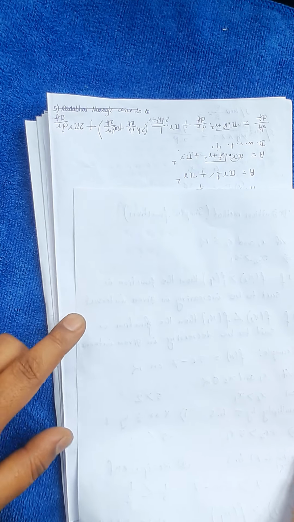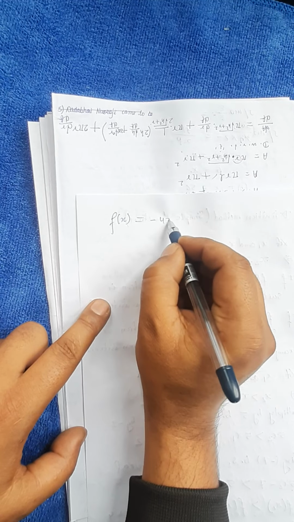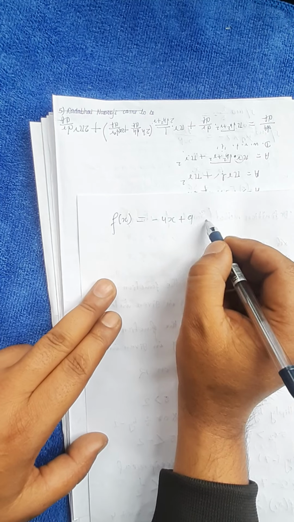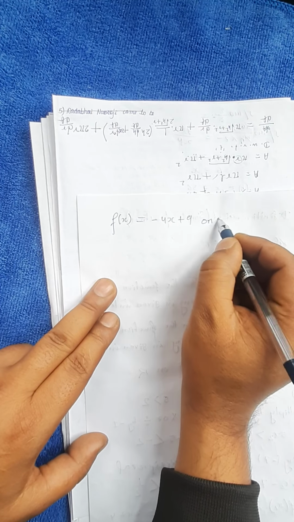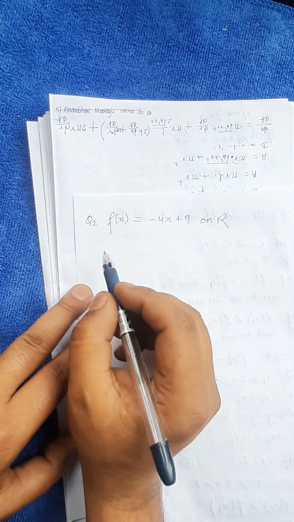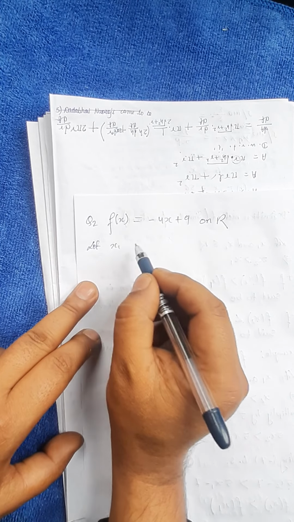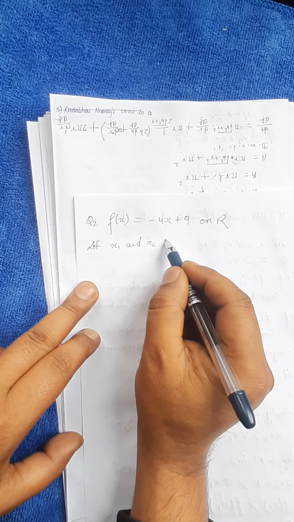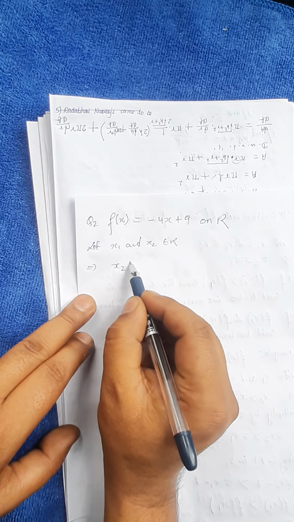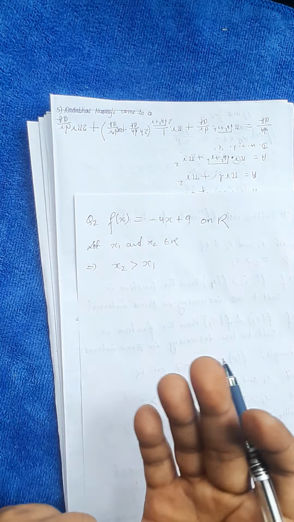Suppose another function is like this. Suppose f(x) equals minus 4x plus 9. Okay, this is a function. Then the question asks to check on R. This is another example, example 2. Always consider, like the previous one, let x1 and x2 belong to R such that x2 is bigger than x1. This is the procedure to check whether a function is increasing or decreasing.